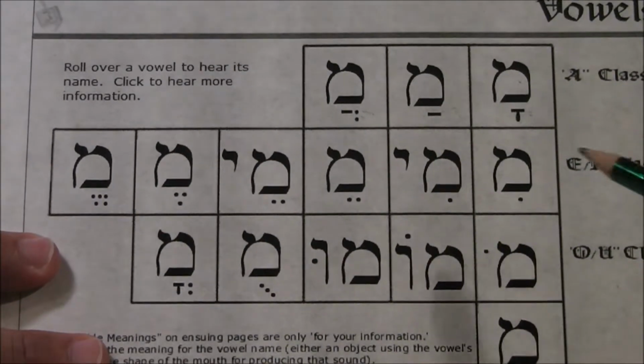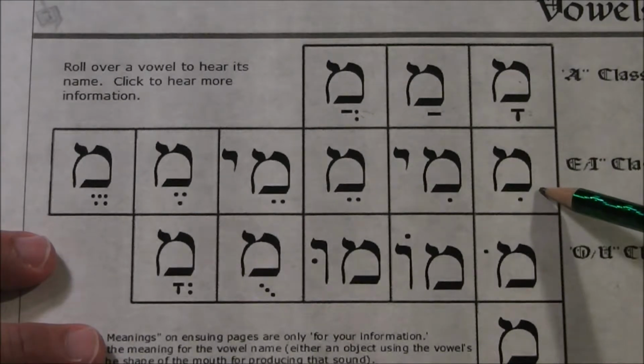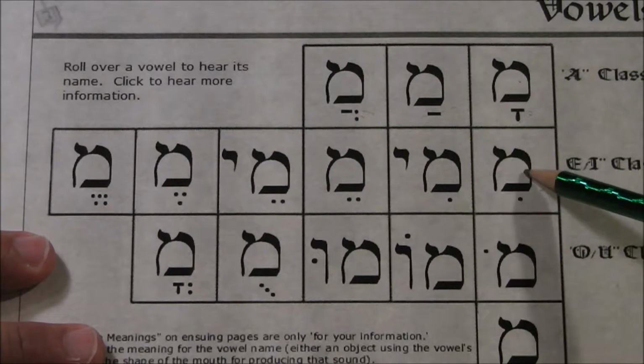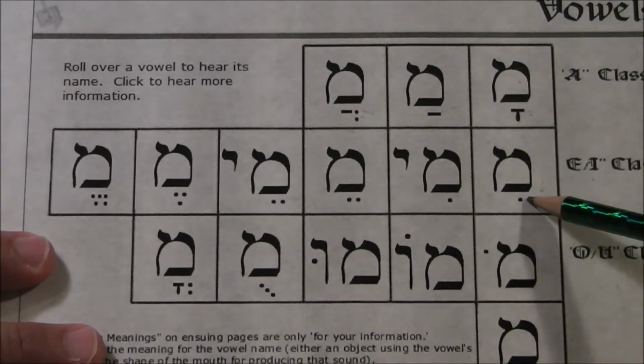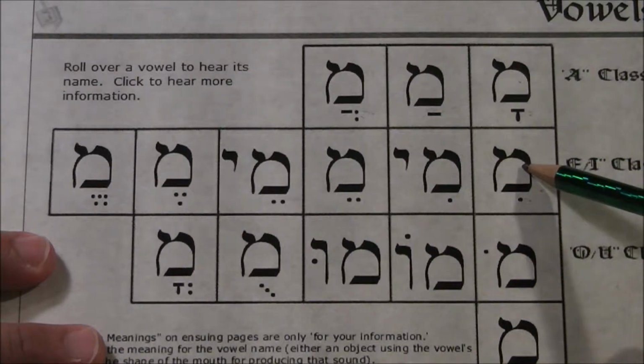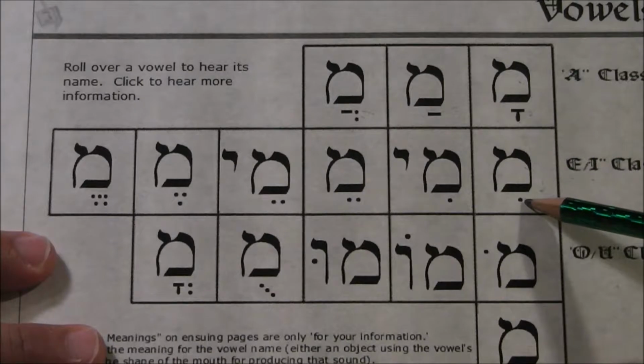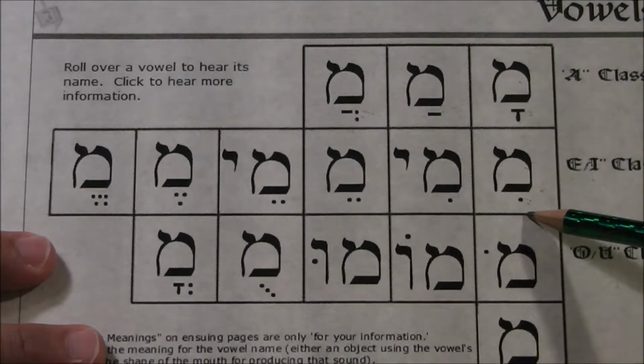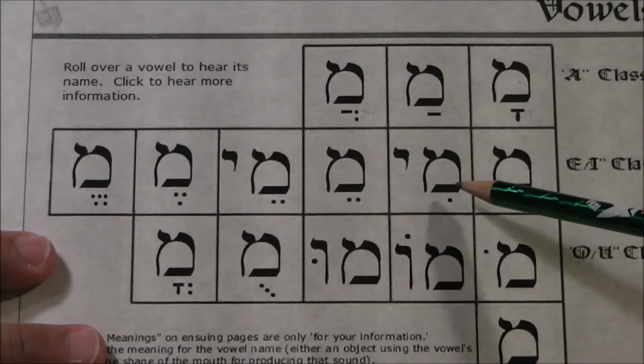Okay? Now we drop down a class to the EI class, and this is a Hirik, and it goes E, kind of the long E sound. So you'd look at the consonant, then look at the vowel point. This one goes E, so it would be me. Okay, now it does get a little tricky.